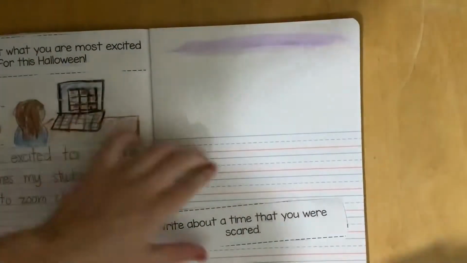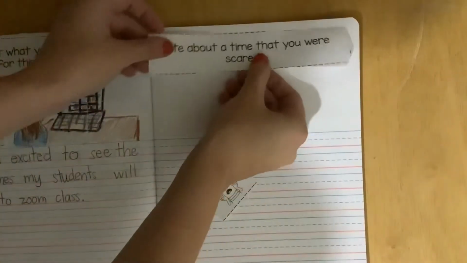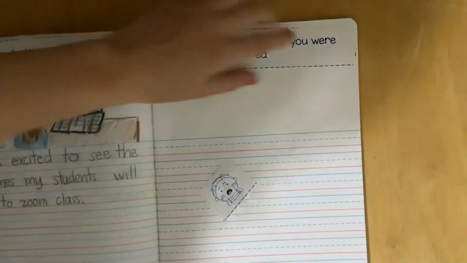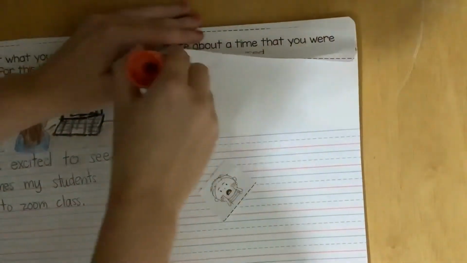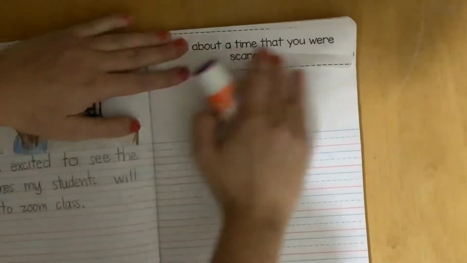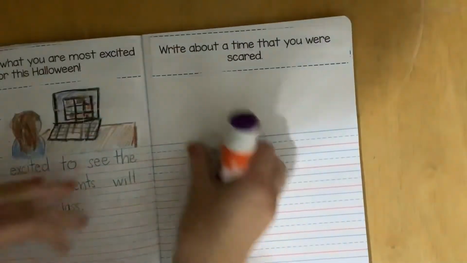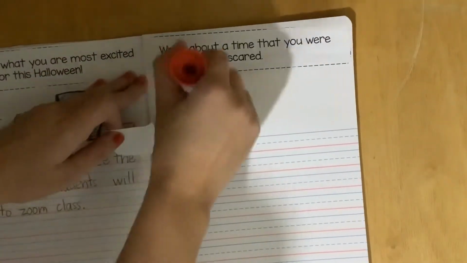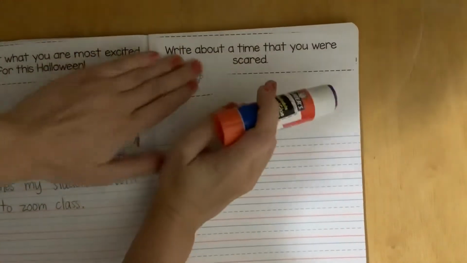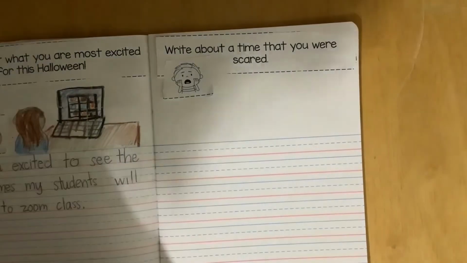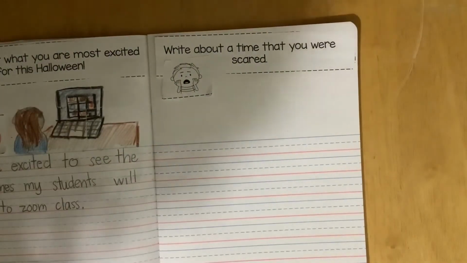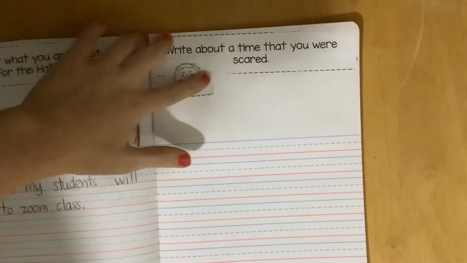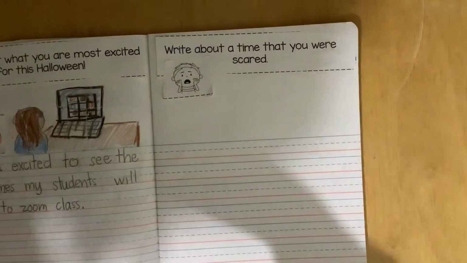Oh, I got purple glue today. I think I need a little bit more along my edges just to make sure that it doesn't pop back up. There we go. Ooh, and I've got my little scared boy here showing me that we're talking about being scared. Okay. So this question is asking me to write about a time that I felt scared.